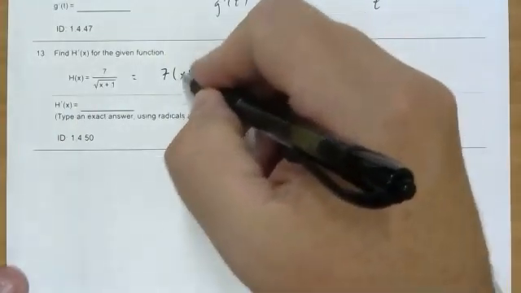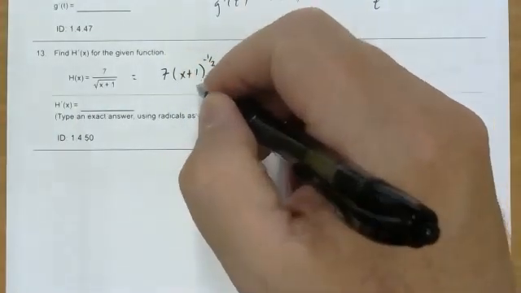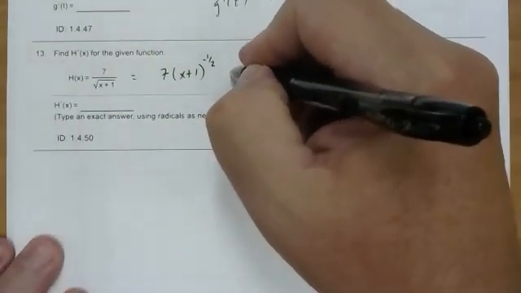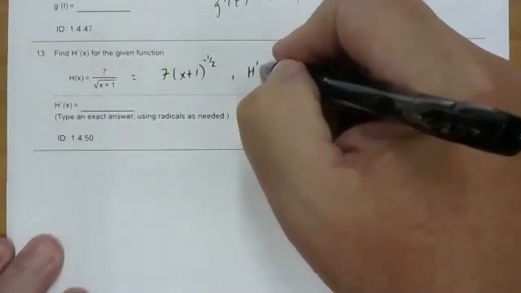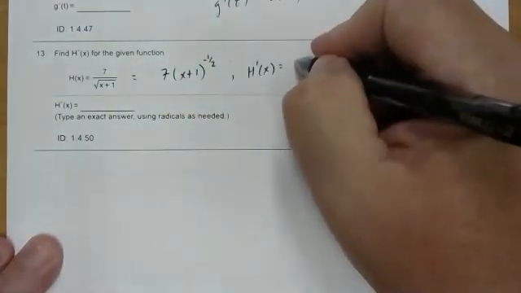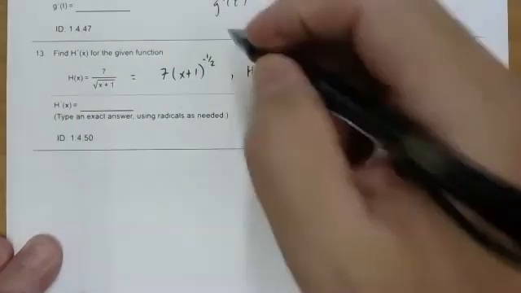Now this is a case where to take the derivative, normally we would use what's called the chain rule, although it's going to be pretty simple in this case. If I take the derivative, the 7 is a coefficient.